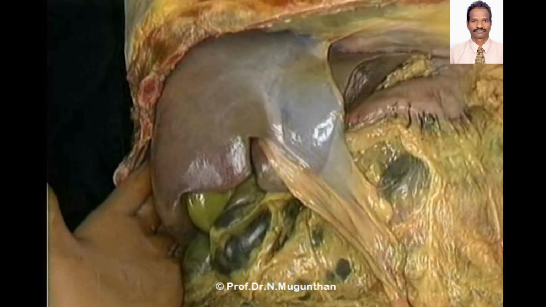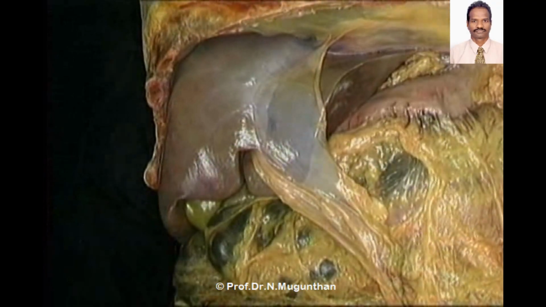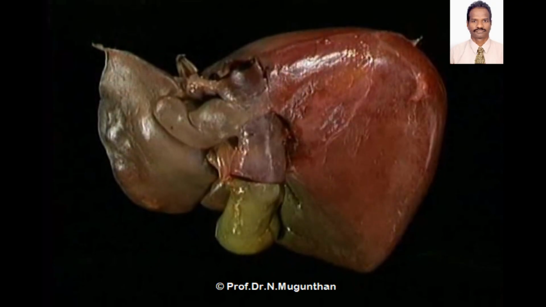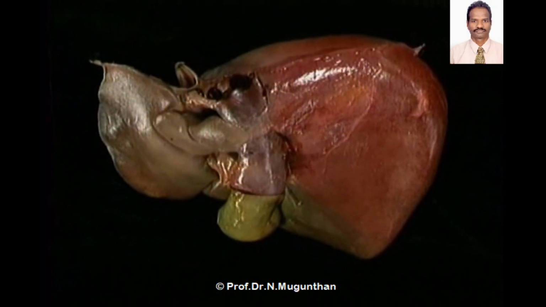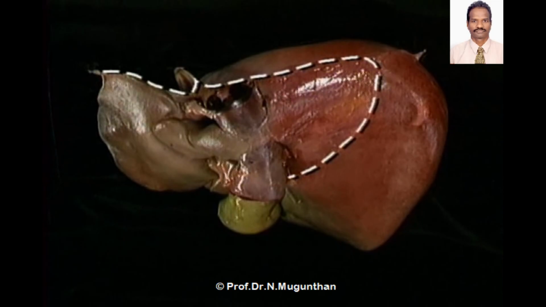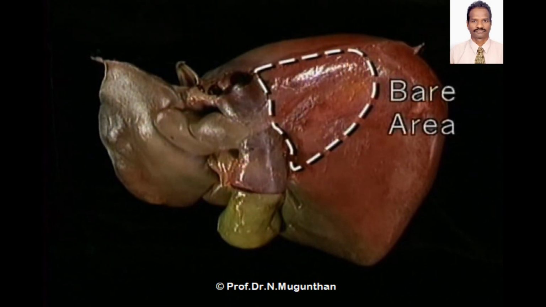Now this is the right surface of the liver, where my fingers are on the right surface of the liver. The liver has been removed, and it shows the parietal peritoneum reflected from the diaphragm to the liver on the posterior surface, forming the bare area of the liver.